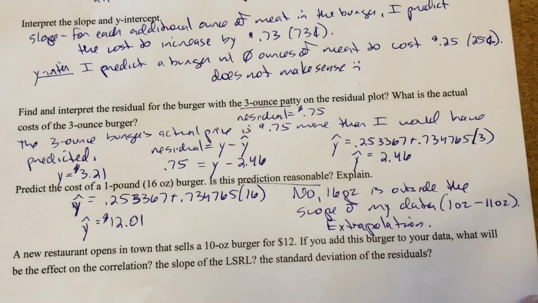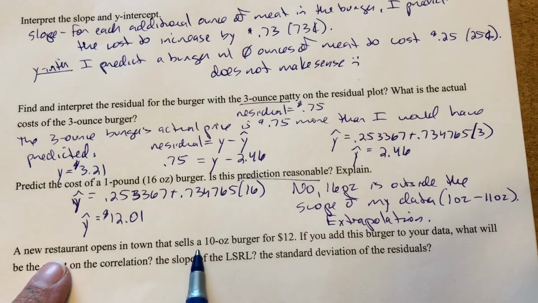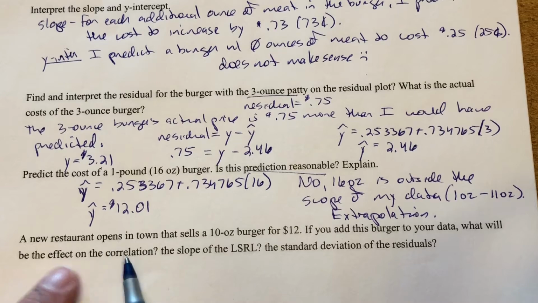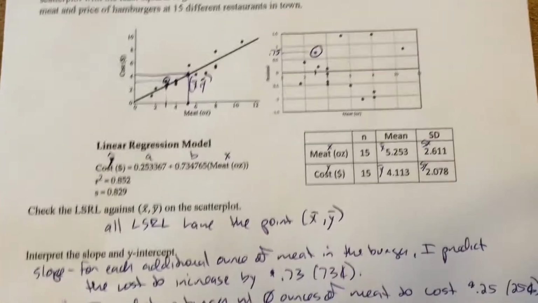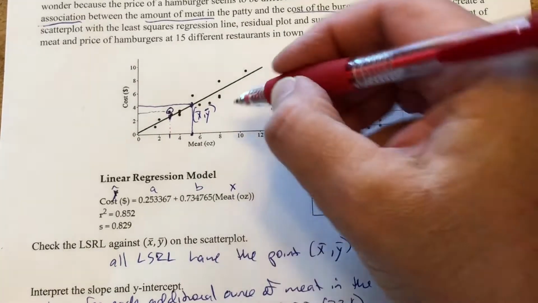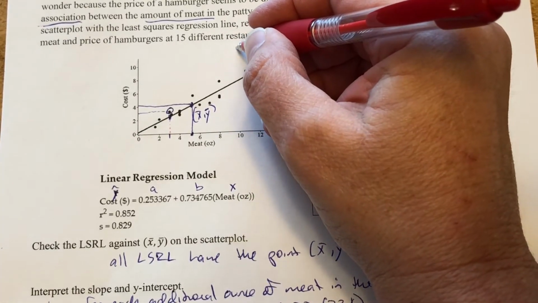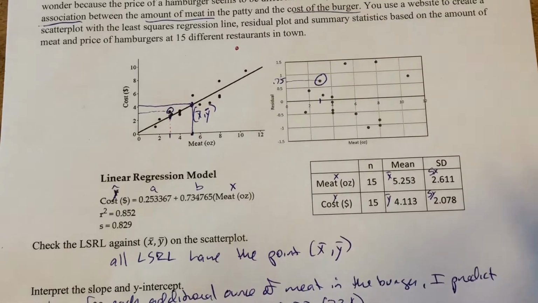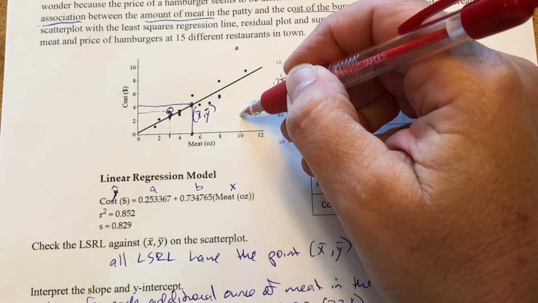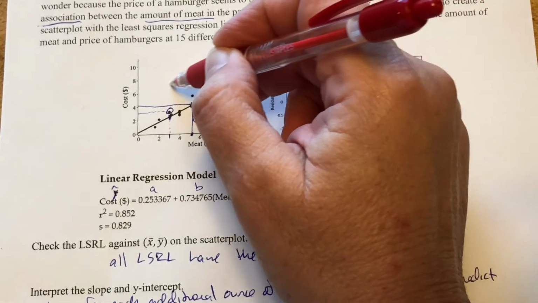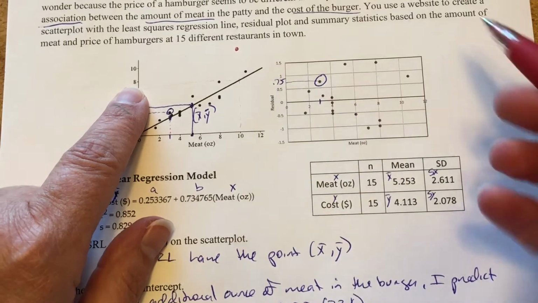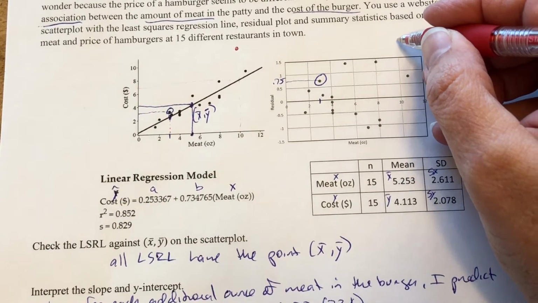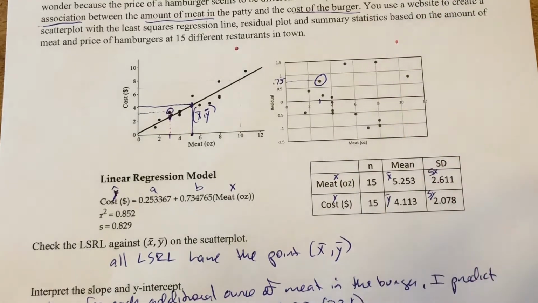All right, now let's say a new restaurant opens in town and sells a 10-ounce burger for $12. If you add this burger to your data, what will be the effect on the correlation, the slope, and the standard deviation of the residuals? Let's go up and add it. I'm going to put it in red. So a 10-ounce burger for $12 would probably be around here. A 10-ounce burger I would predict to be maybe about $7 or $7.50 or closer to $8. So $12 is really high. So I'm going to have a pretty high residual.